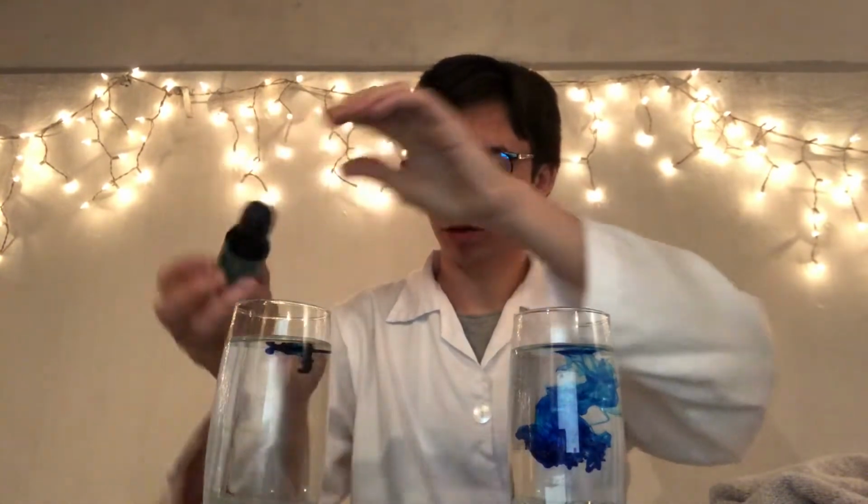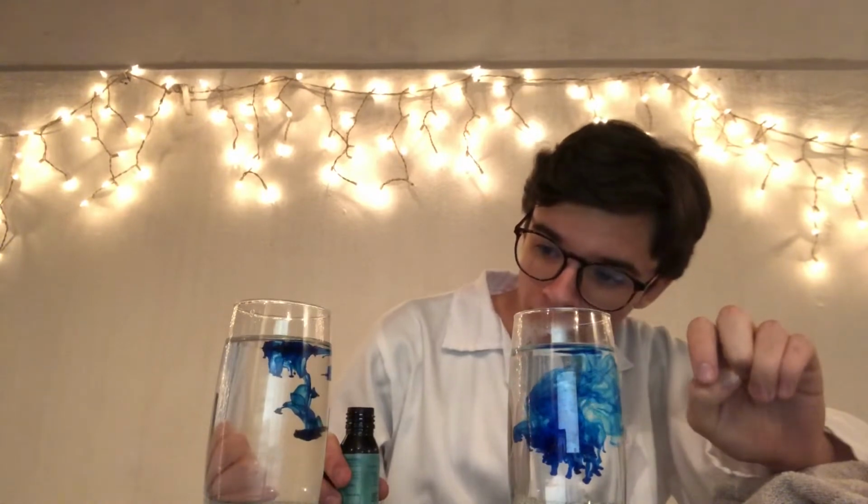Okay, as you can see, the blue dye just dissolved, and in the cold water it doesn't dissolve, but it comes down.